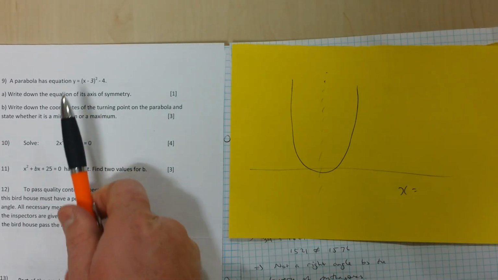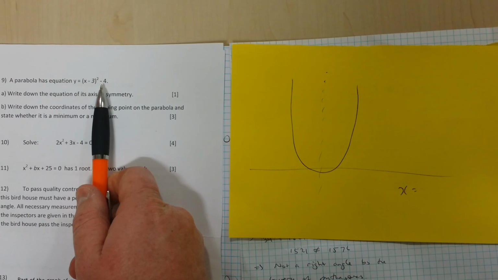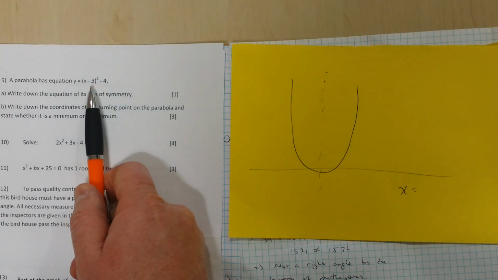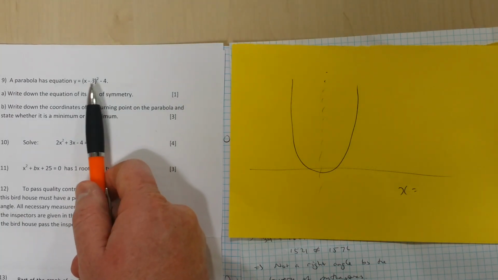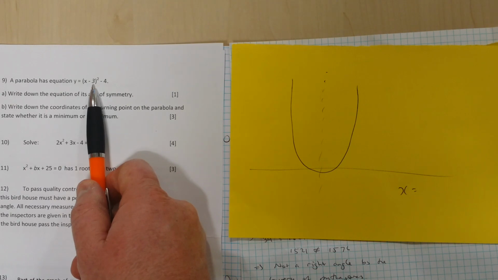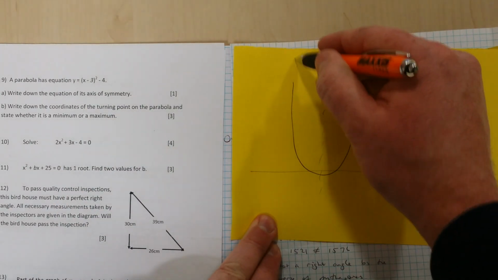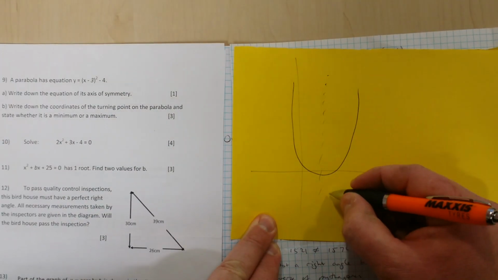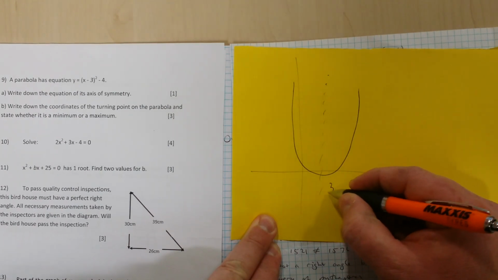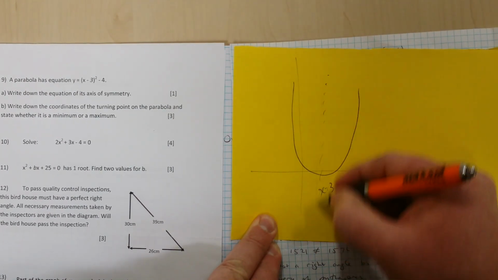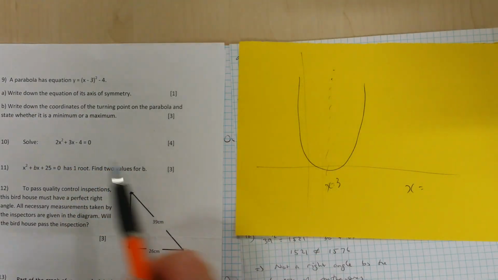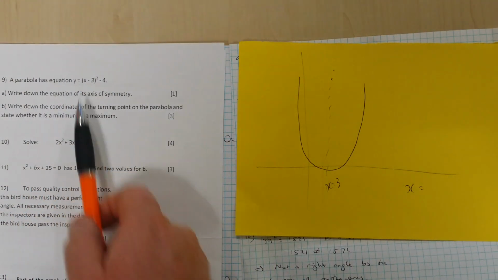So you should know when you have it in this form here, the completed square form, the turning point will be 3 minus 4, and you should know that the equation of the axis of symmetry would be x equals 3. So that would be the equation of that line going up and down there. You don't need to draw it, it just asks you what it is, it's x equals 3.